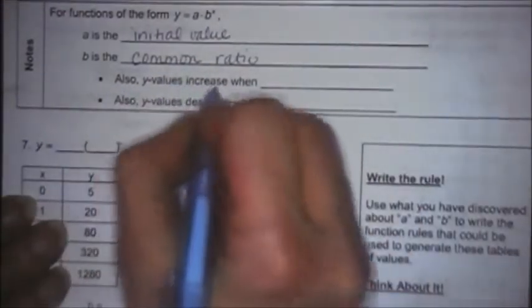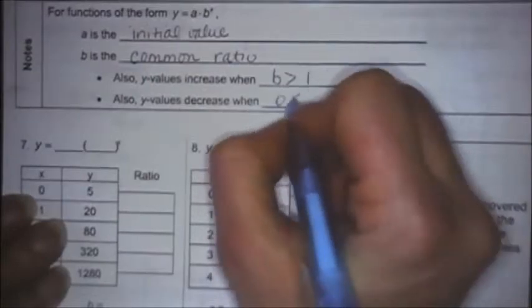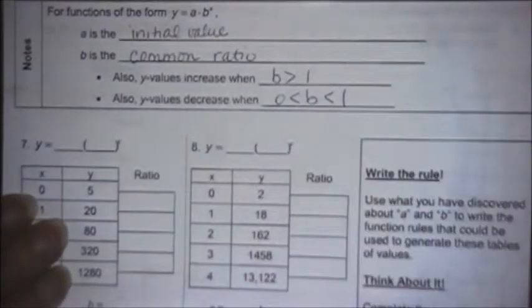We figured from the first page that your y value increases when b is greater than 1, and your y value decreases when b is between 0 and 1.